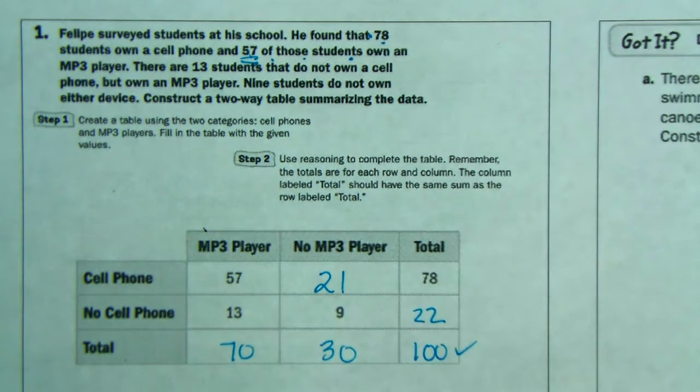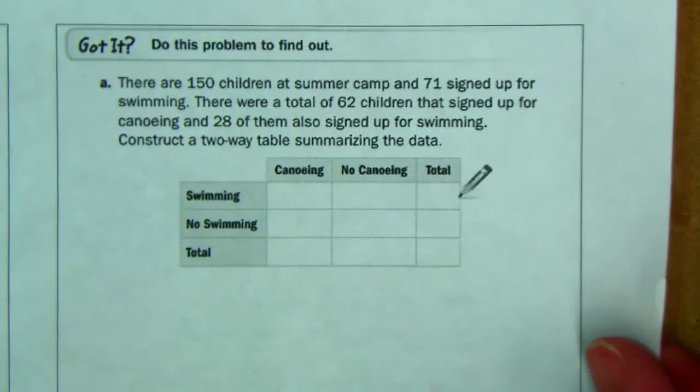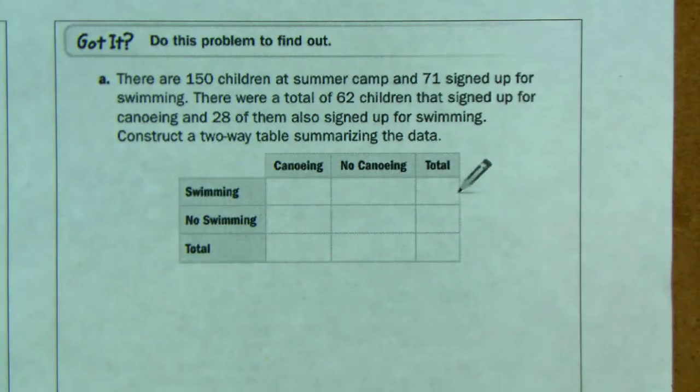that is one part. Then we are also going to summarize the data in a minute, but let's try another one like this. All right, this other one, we got 150 children at summer camp and 71 are signed up for swimming. There are a total of 62 children that signed up for canoeing, and 28 of them also signed up for swimming. Construct a two-way table.